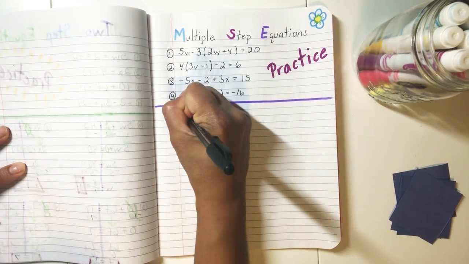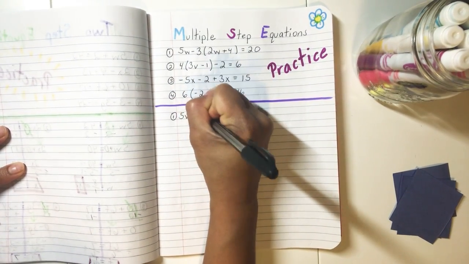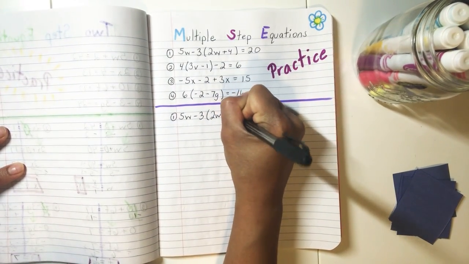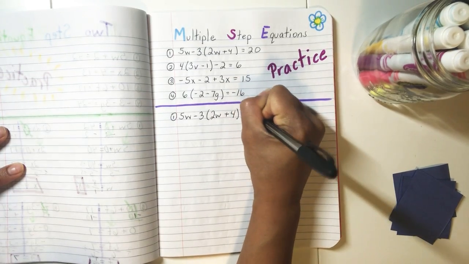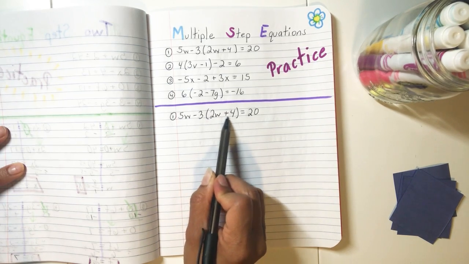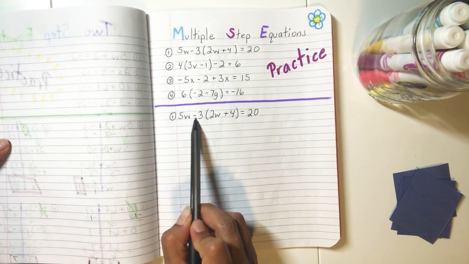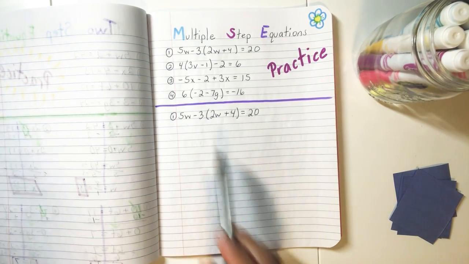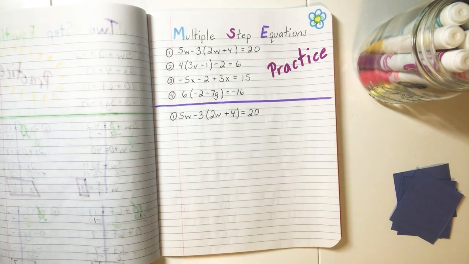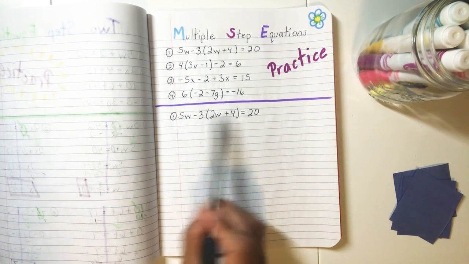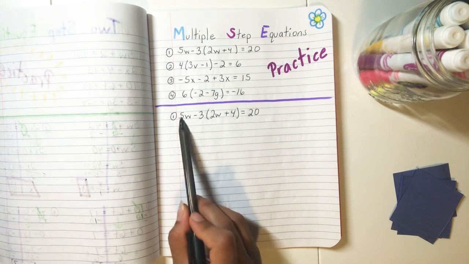Number 1, the first problem is 5W minus 3 times the quantity 2W plus 4, equals 20. If you notice, when I am writing the problem, I am not squishing it all together. Allow there to be room between each part. Some of you write beautifully and spread it out, but others squish all your numbers together and it's not legible. So please make sure you can read your own writing and that it is spread out.